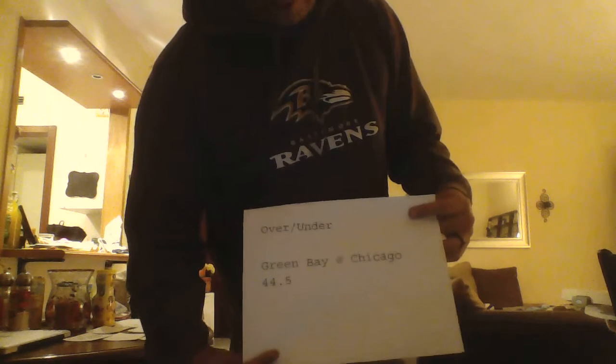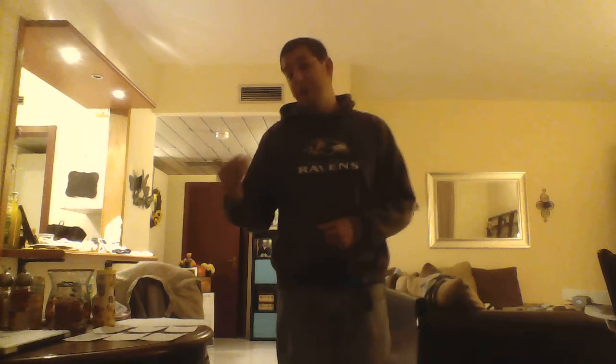Now, the last form is the over/under. The over/under is the simplest version. It's very simple. An over/under would look like this. In this example, it says over/under, Green Bay at Chicago, and a number, 44.5. To do the over and under, it's extremely simple. All you do is you take the final score of both teams, you combine them, you add them together. If it's over 44.5, or 45 and up, the over wins. If it's less than 44.5, or 44 and below, the under wins. Simple, right?